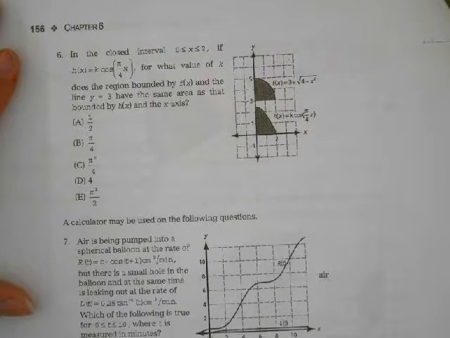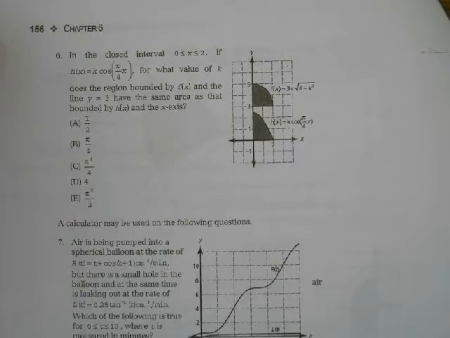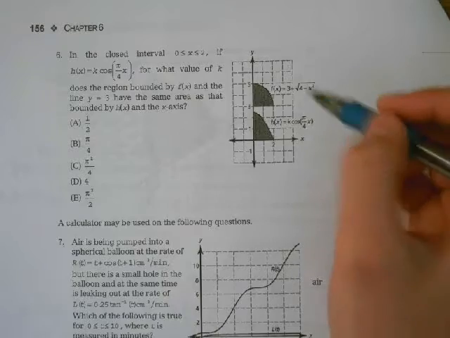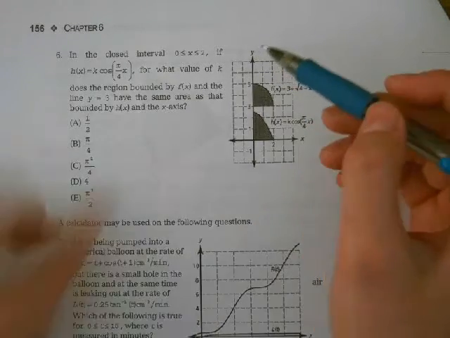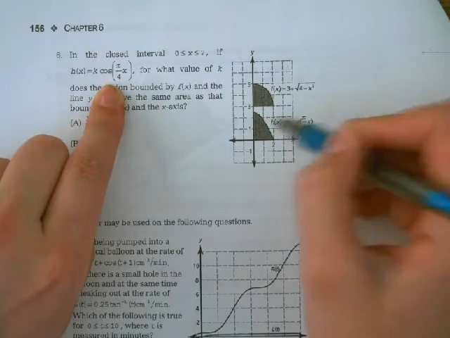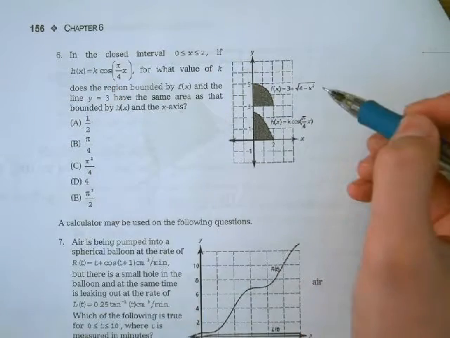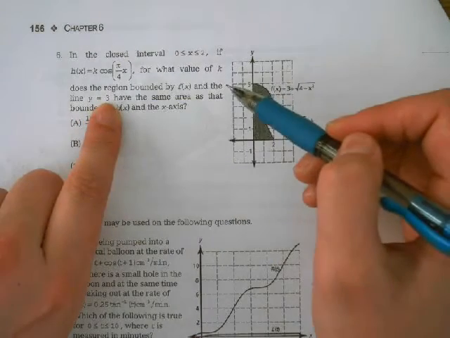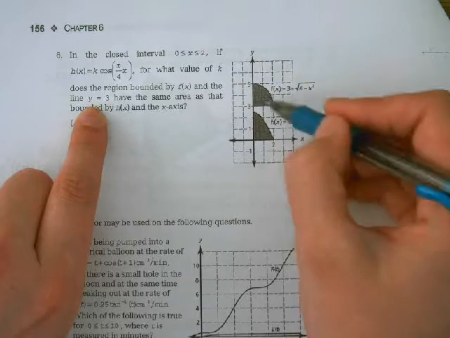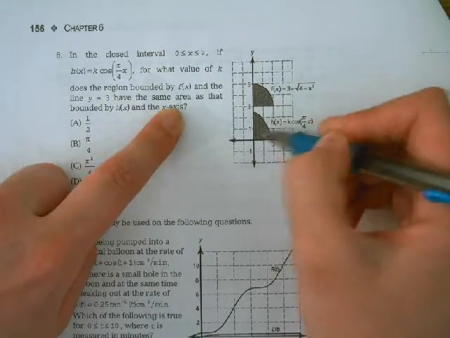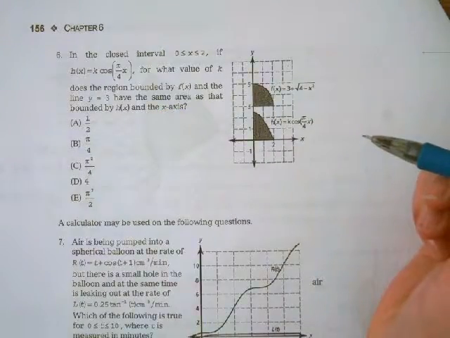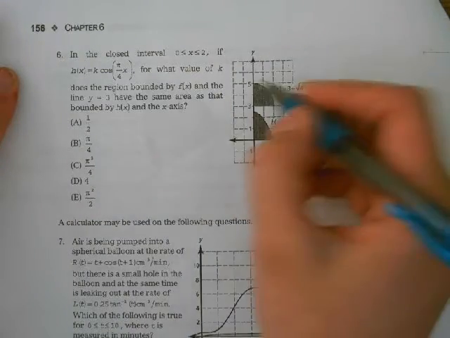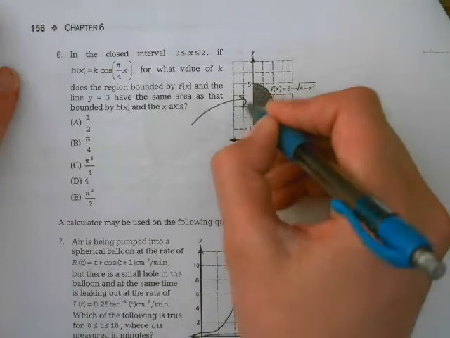Problem 6 is still using that information from problem 5, so they still have similar curves going on there. And it says that we're going from 0 to 2, and this time we have that same cosine graph, but it has a different vertical stretch happening, or a different amplitude happening. And it asks for which value of k does the region bounded by f of x and the line y equals 3, so this space right here, have the same area as this. So where can I make these two equal to each other? So you can actually use that same idea of a quarter circle. I wasn't able to do this problem until I saw the answer for number 5, and then I was like, oh, that's what they want you to do.